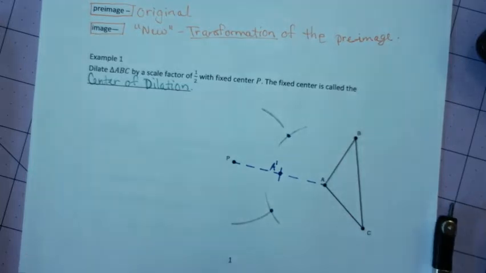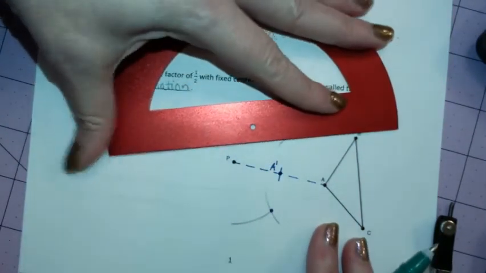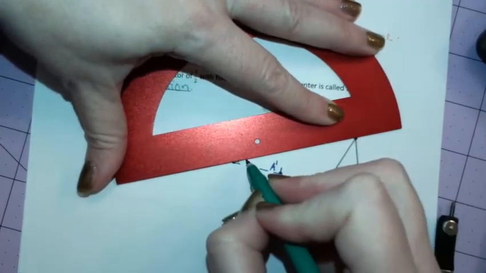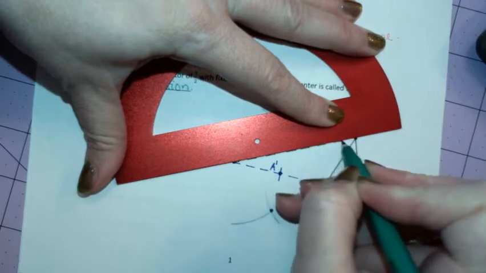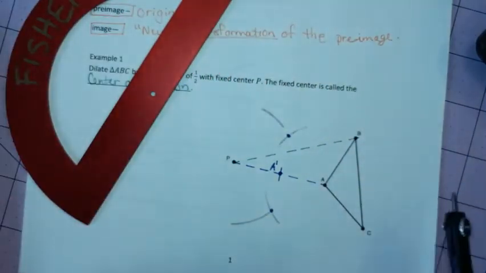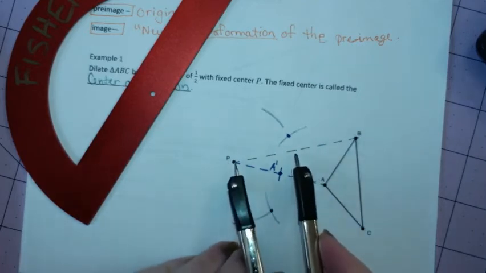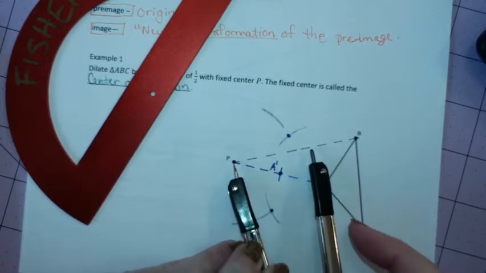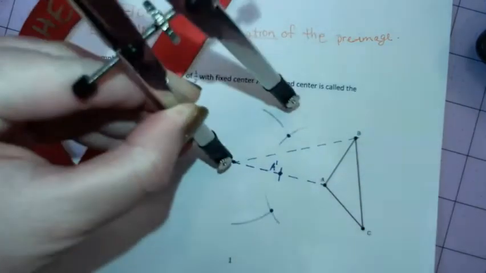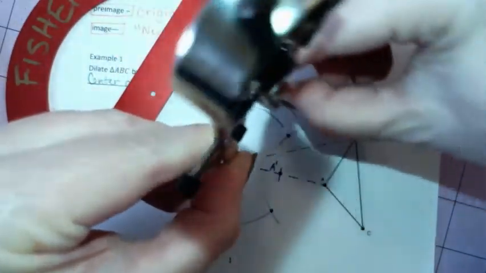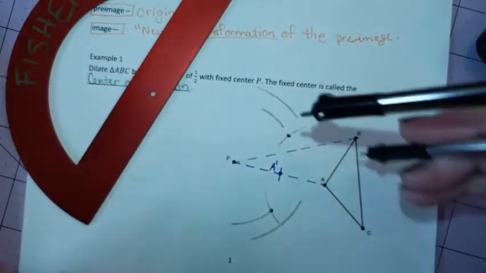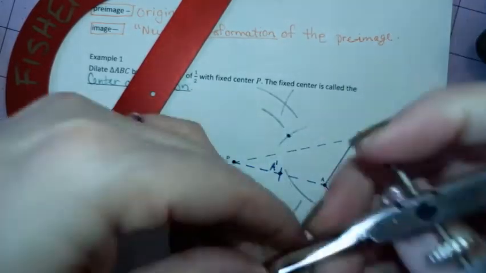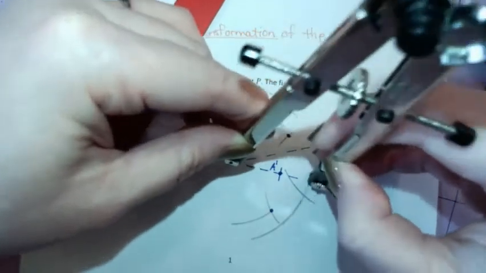Let's go ahead and repeat that process for B. So we're going to start with a straight edge and draw our line between P and B. You may need to open your compass a little farther than it was before because you need to make sure it's open more than halfway, and this is a longer line. I need to go back. I did not extend my line far enough.